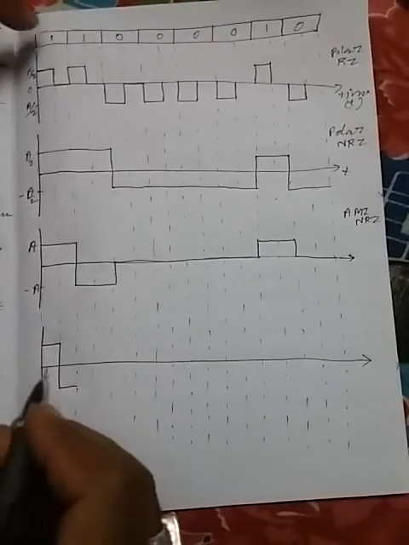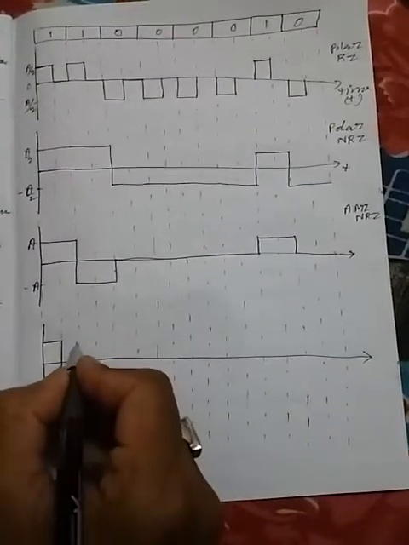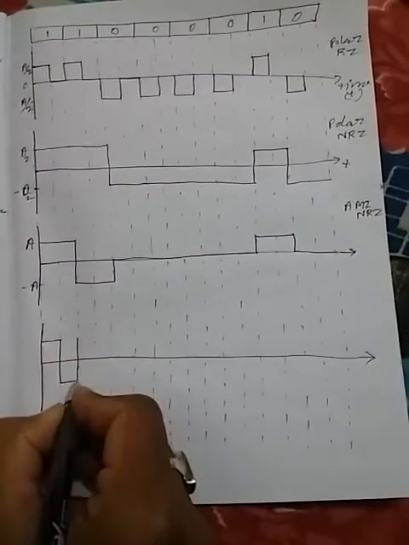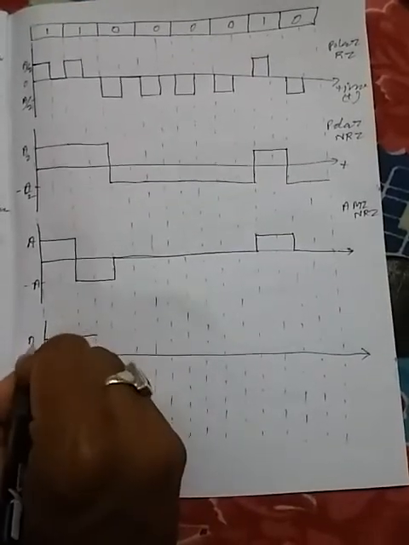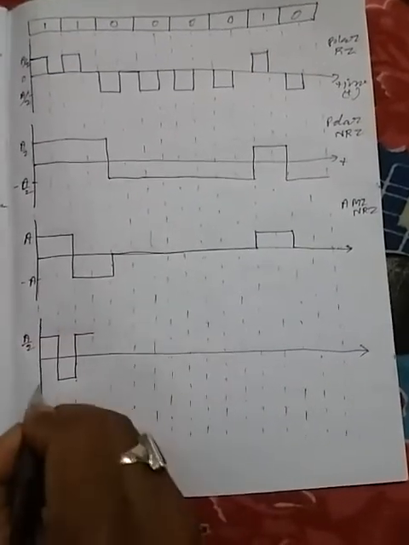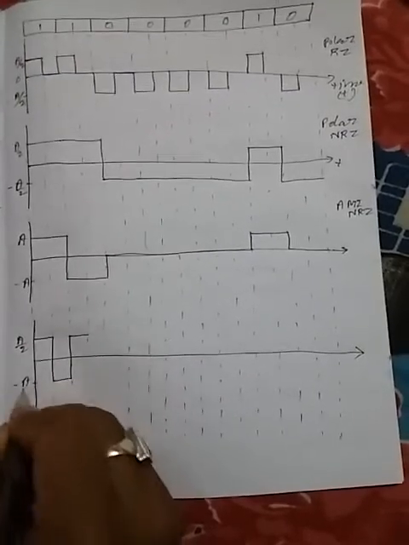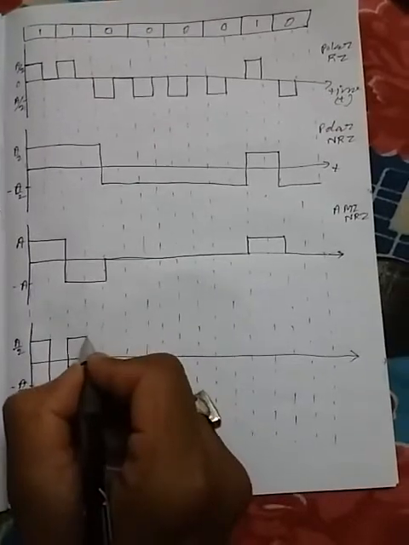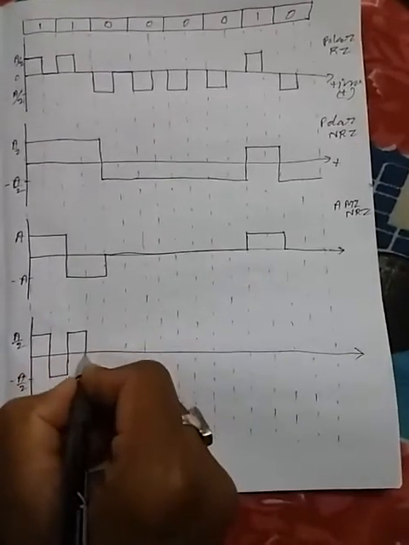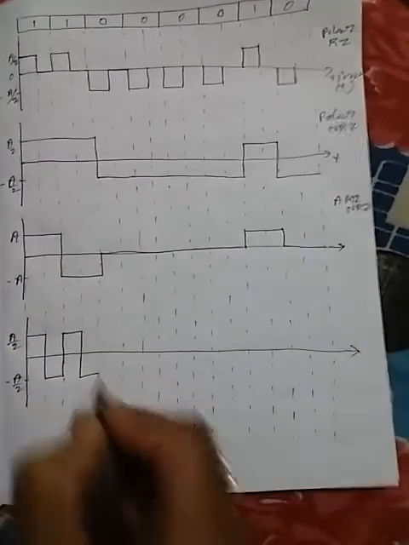In the second one also it is repeated, so it will be positive amplitude of A by 2, and this is negative amplitude, that is minus A by 2. So in the next bit also it goes to negative amplitude, right?